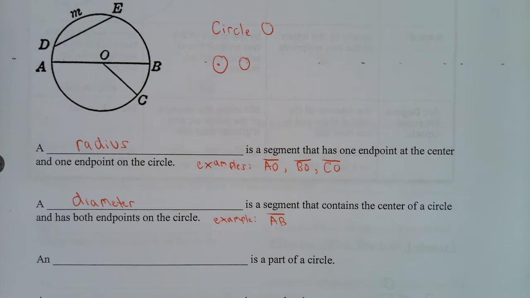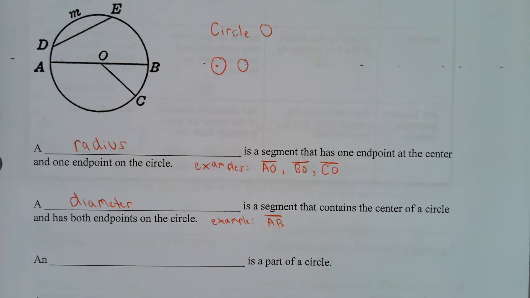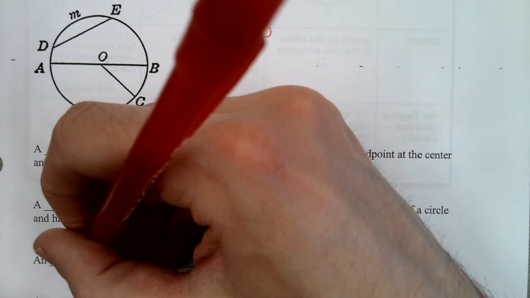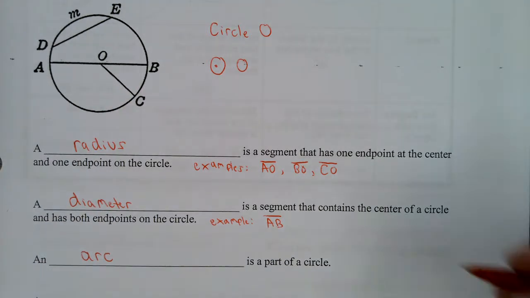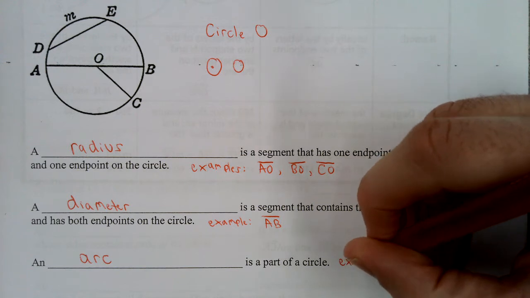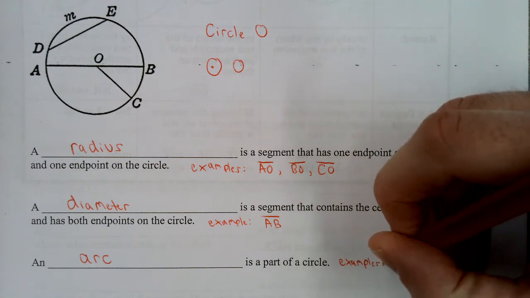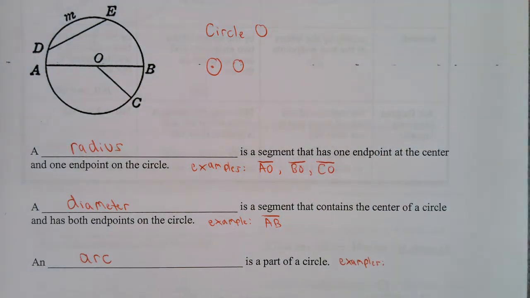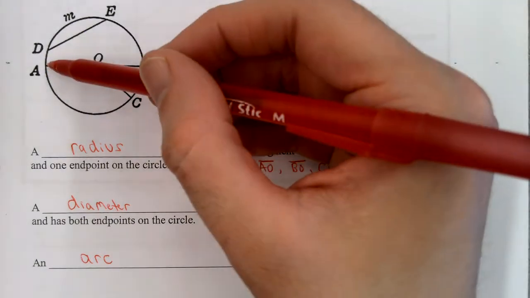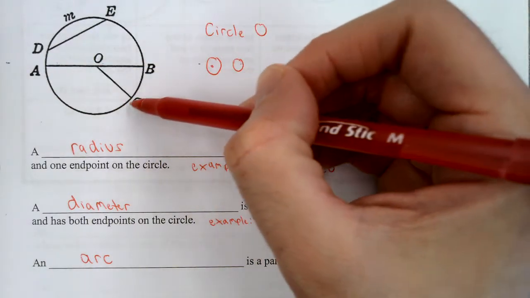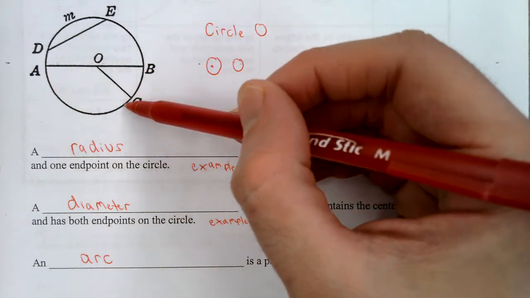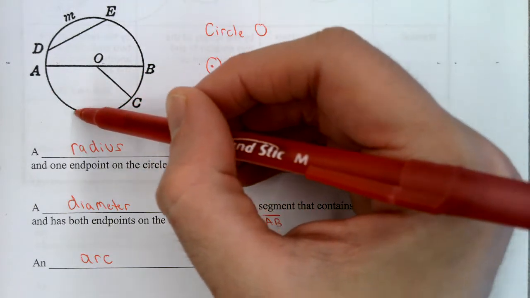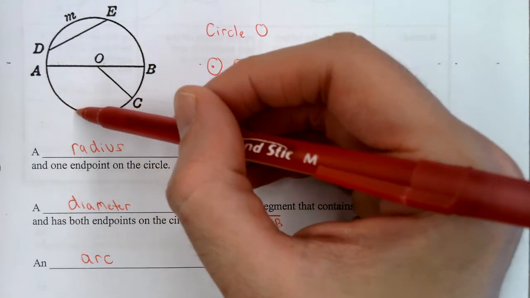This next definition is called an arc. An arc is a part of a circle. Let's go with some examples. One example of an arc would be arc AC. This is an example of an arc. Look at how I'm tracing it. AC, that's an example of an arc.